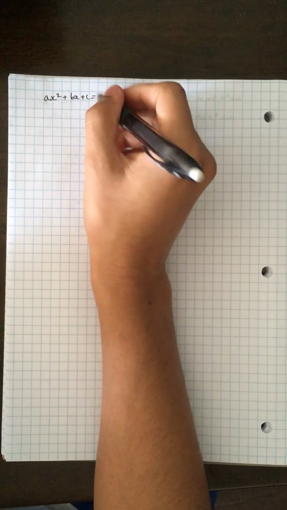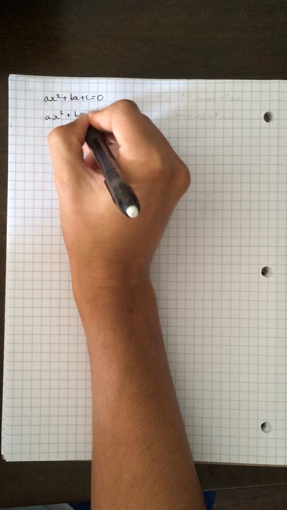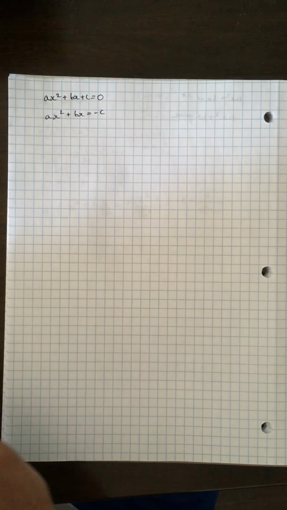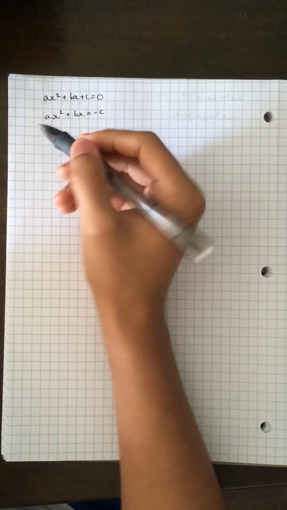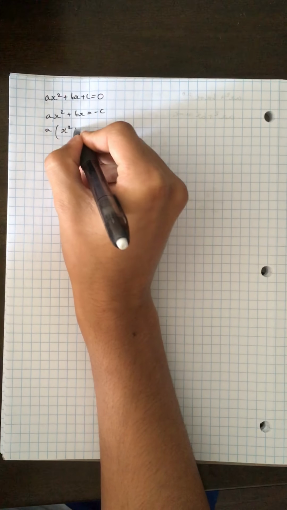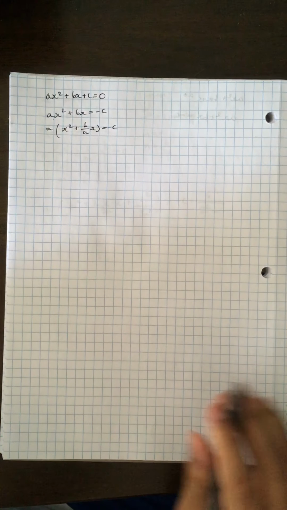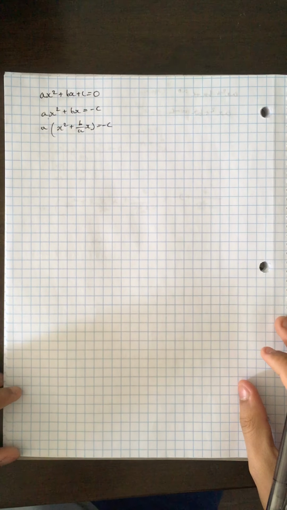So we're gonna move the c to the other side. So we have ax squared plus bx equals negative c. We're gonna divide by a and multiply by a. So here we multiply and here we divide. x squared plus b over a x equals negative c. We didn't change anything, so c stays the same.